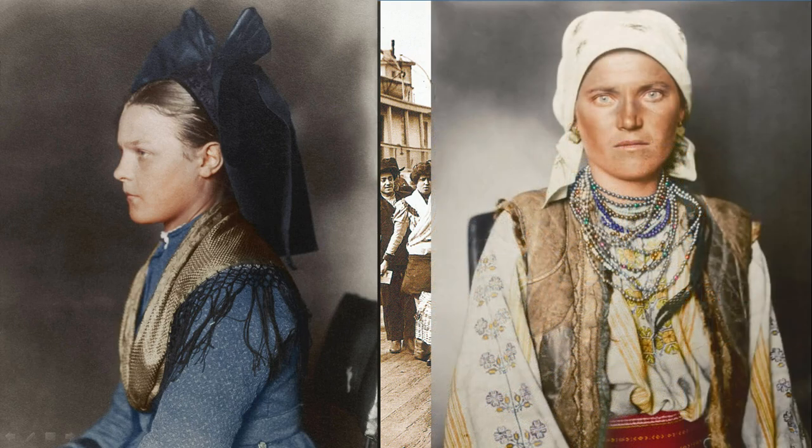Now over here on the right-hand side, we're going to have some of the new immigrants. This is a lady from Ruthenia. It's in the border region between Romania and the Ukraine today. You see her outfit is radically different, the cultural outfit that she has on, and if you see her face, she's a little bit more dark complected compared to this young lady over here.